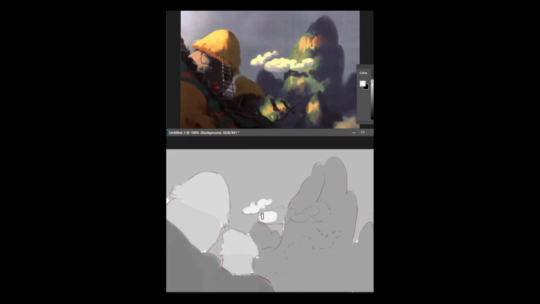Then with some objects, you might need a halftone. Some objects, you might need a halftone and a reflected light, or just a reflected light. You change it per object. So I've got my local values laid in.